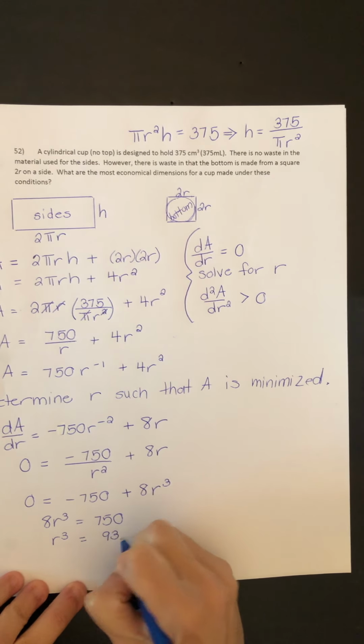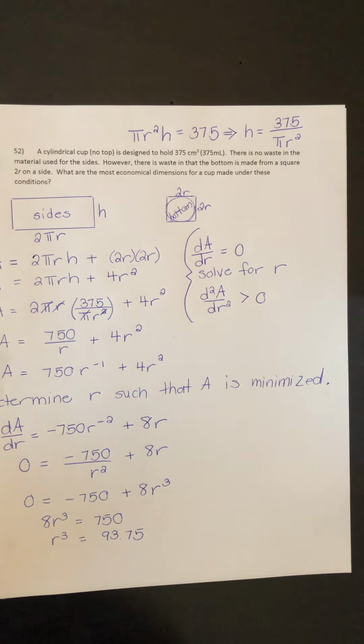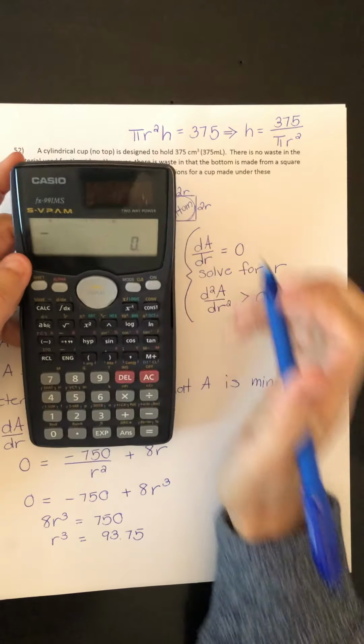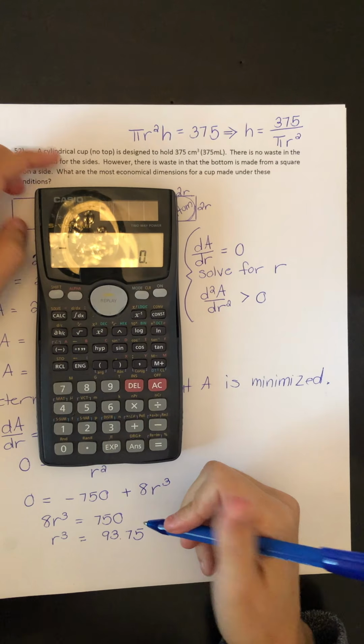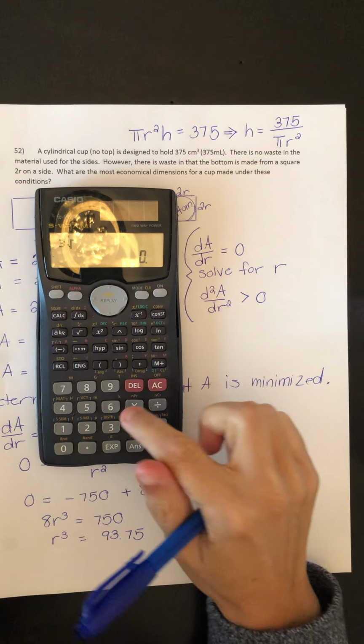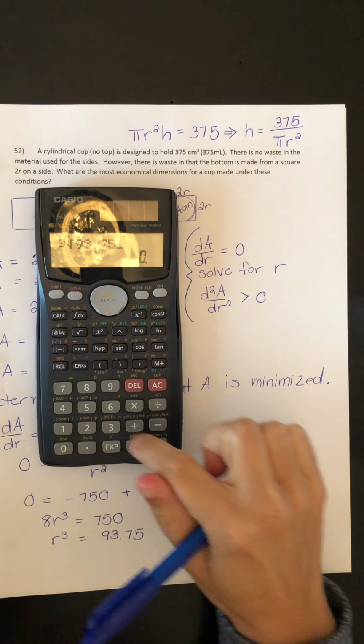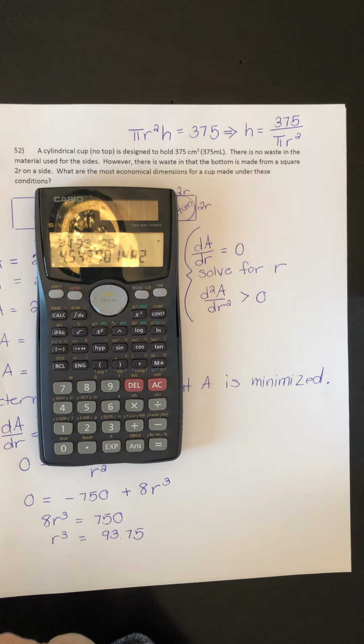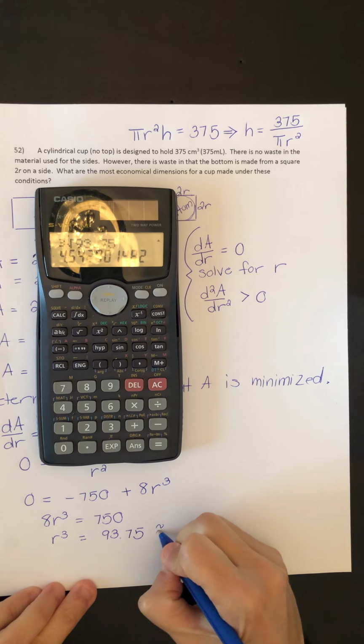93.75. And so r is found by taking the cube root of this. So we want to do the cube root of 93.75. So that is roughly the radius, approximately 4.54 centimeters.